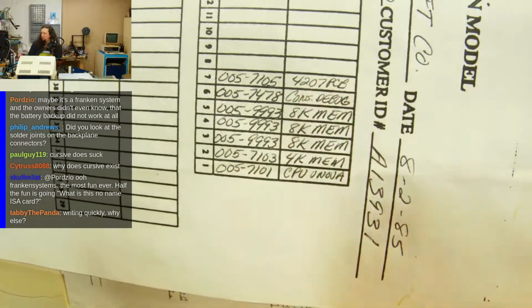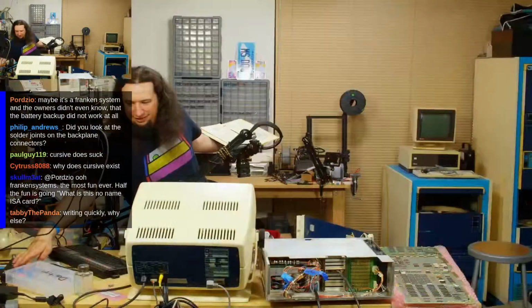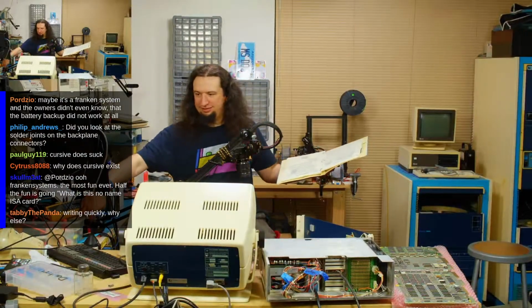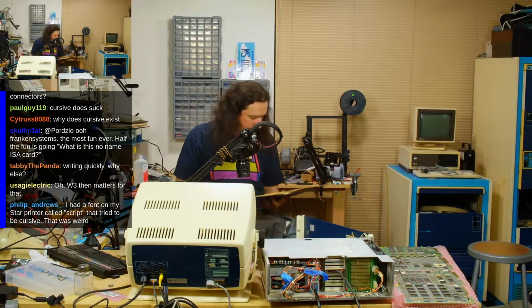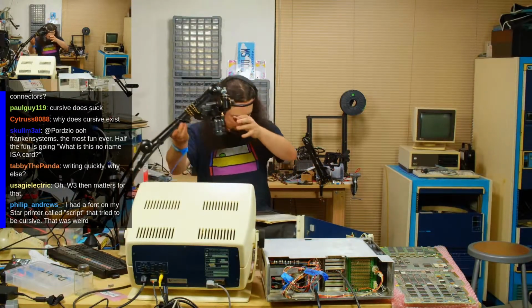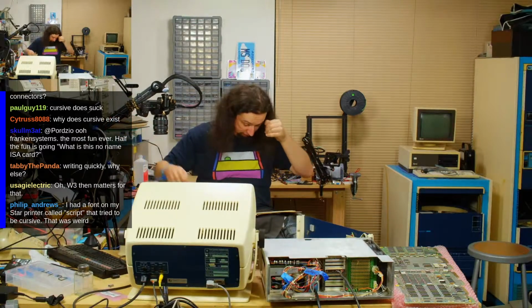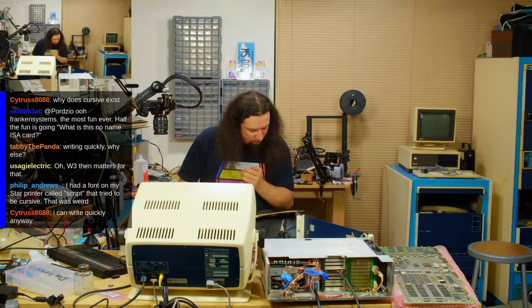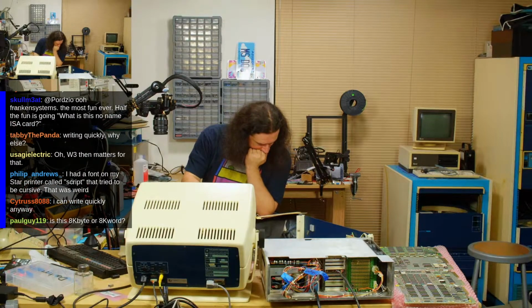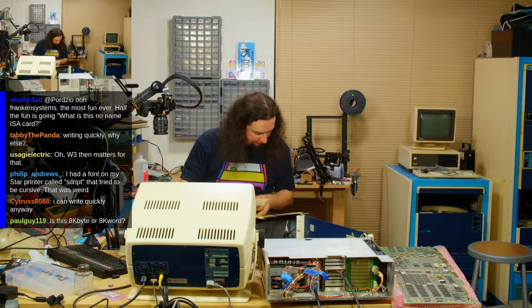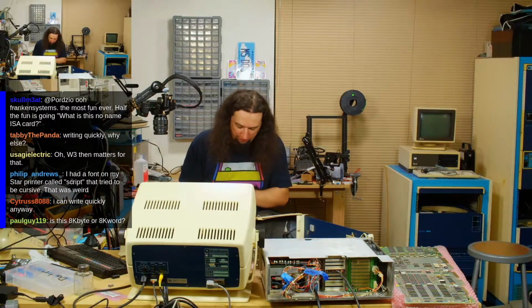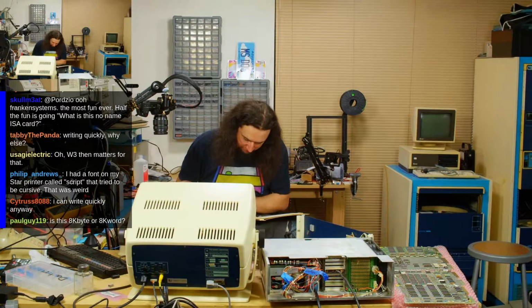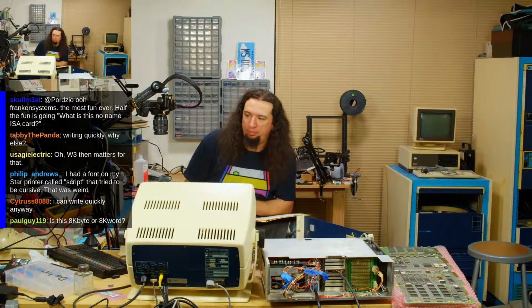So good job there, Data General. Oh, that's also 8 kiloword. Yeah, it's 8K word. That's extra stupid. So I guess that's 64K bytes.